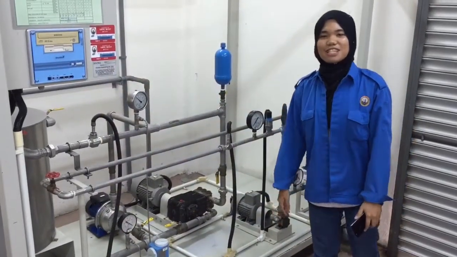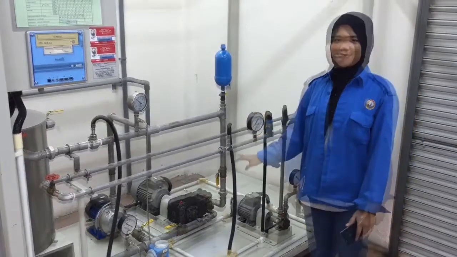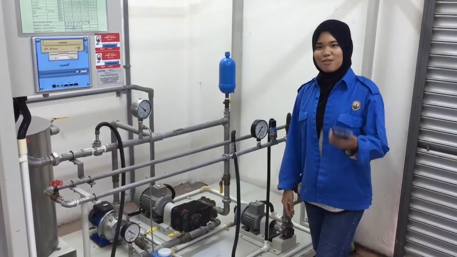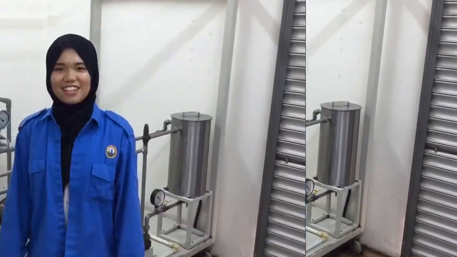Gear pump is a positive displacement pump that transports liquid by rotating gears. This pump creates flow by producing pressure, which is why in this experiment we regulate the output pressure. Okay, so this is how the pump works.